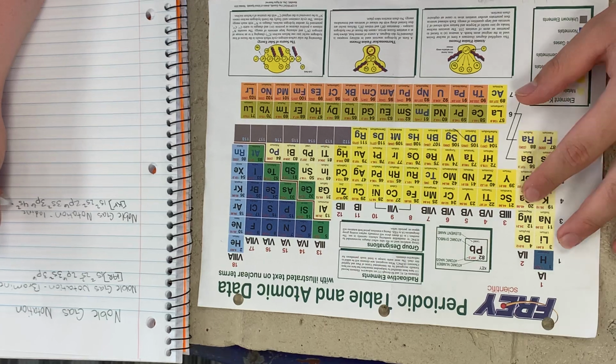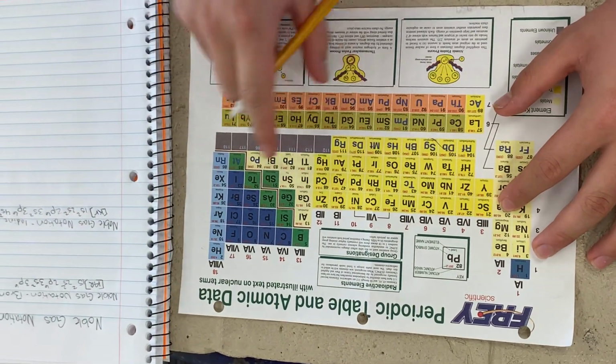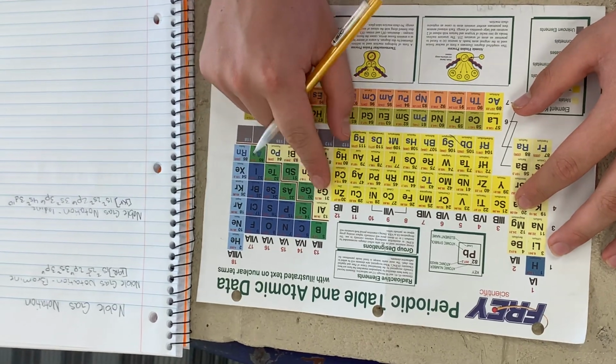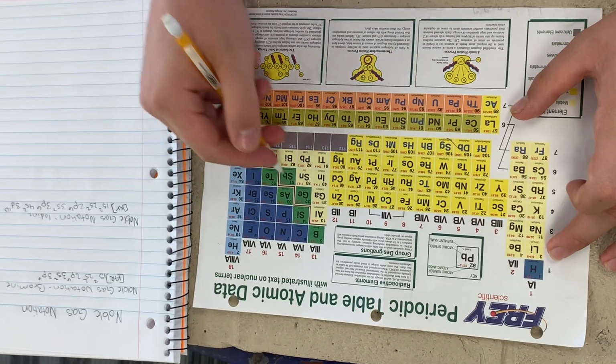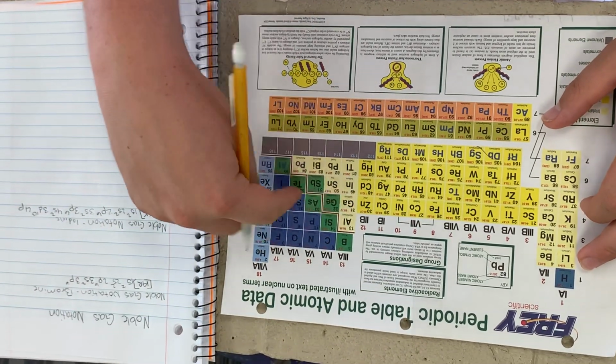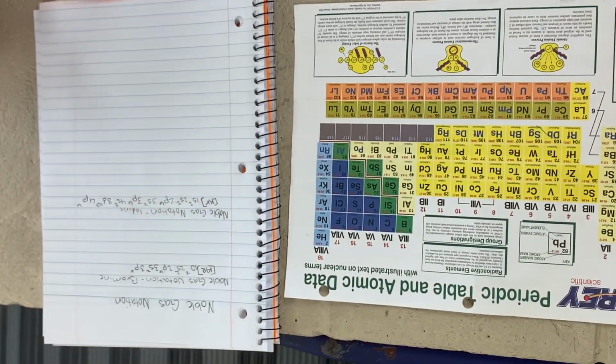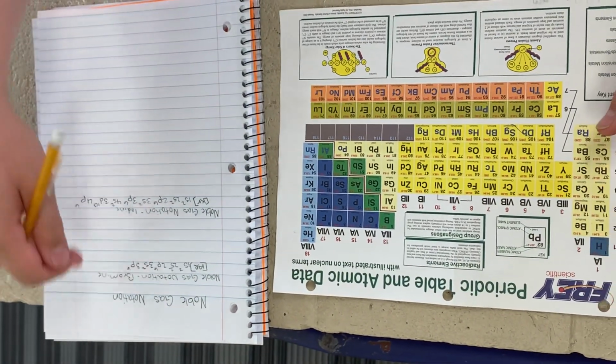So it's labeled 3d10, because all of them are filled and we're not to our 36 yet. Now we're at 4p. So we do 4p, and we come all the way to krypton, so it's still 6. And that's how you find the noble gases for bromine and iodine.